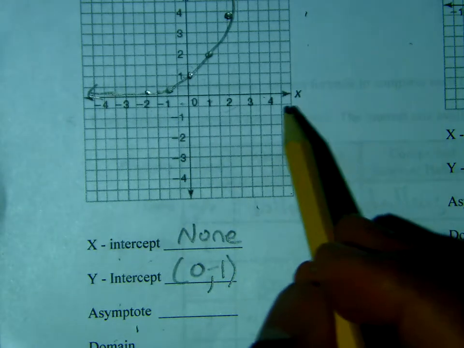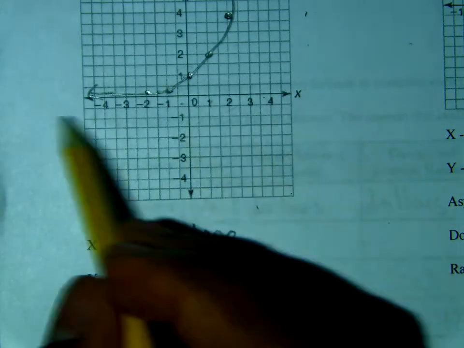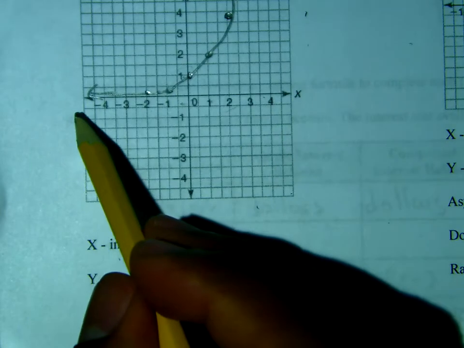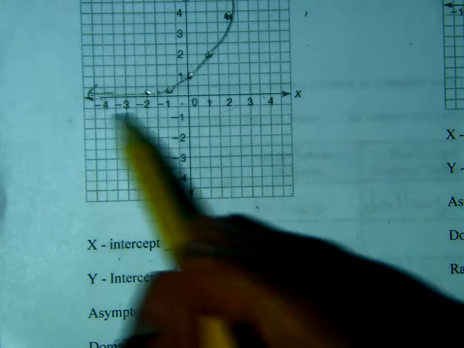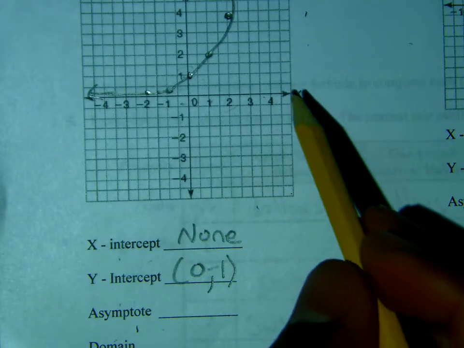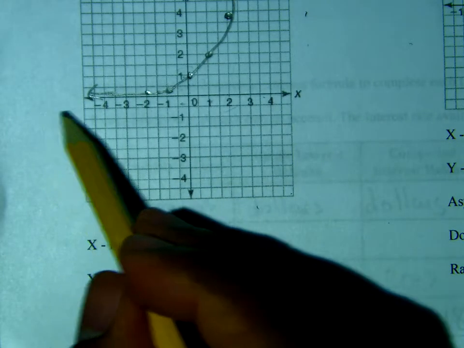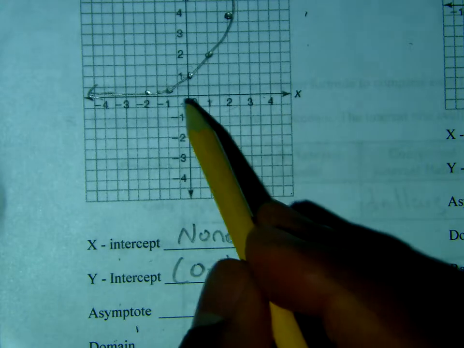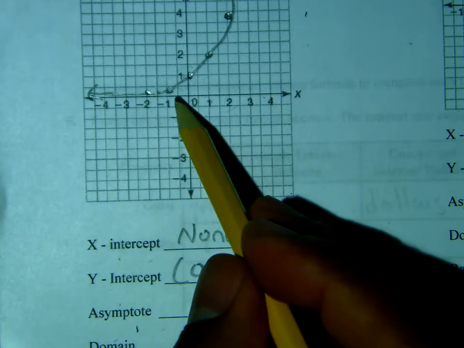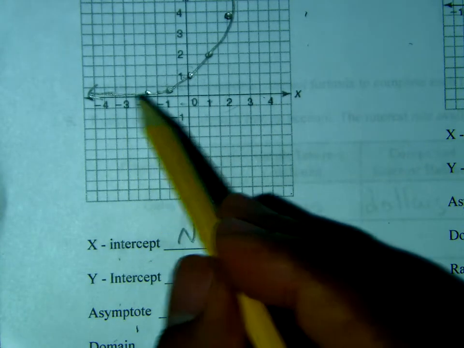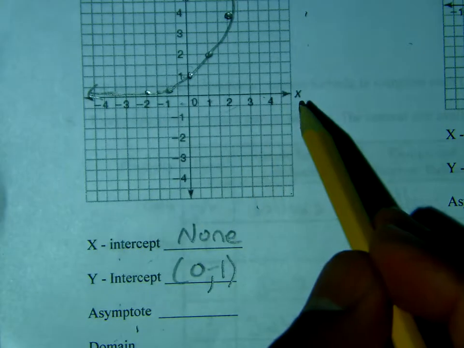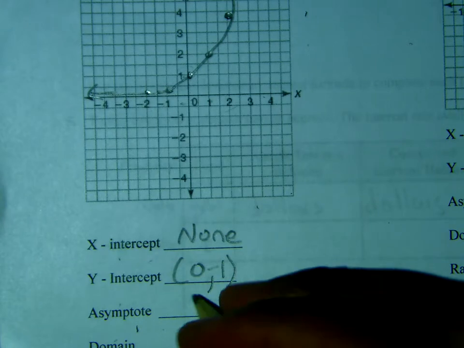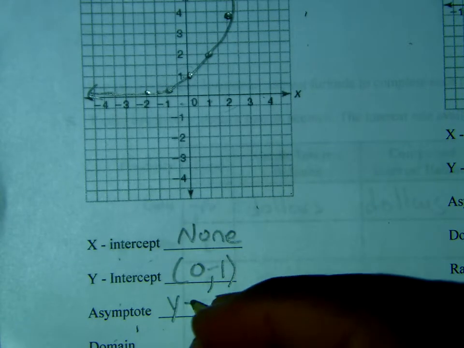Well, this line right here is going to be y equals 0. So the x-axis, another way of saying the x-axis is y is equal to 0, because everywhere on this line, y will be 0: (0, 0), (-1, 0), (-2, 0), (-3, 0). So y equals 0 is the name of this x-axis line. So that's what we're going to write for our asymptote. Y is equal to 0.